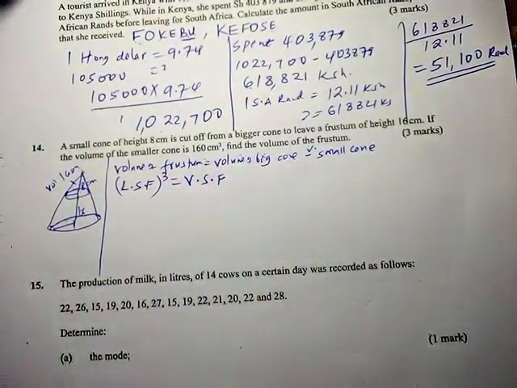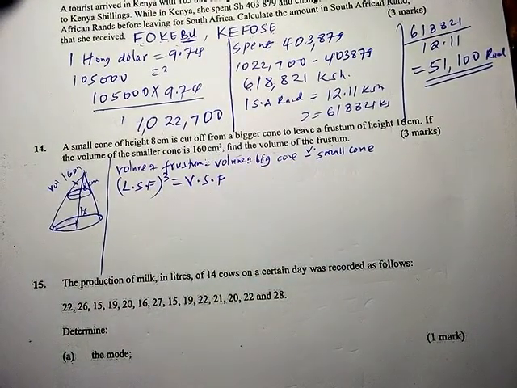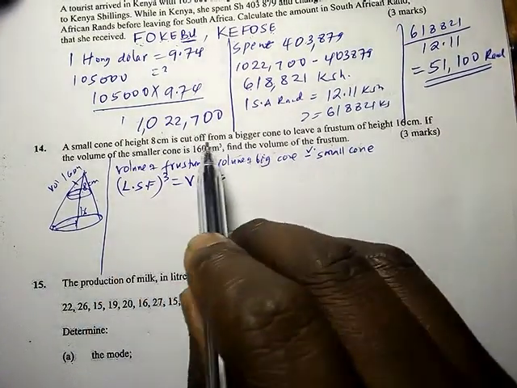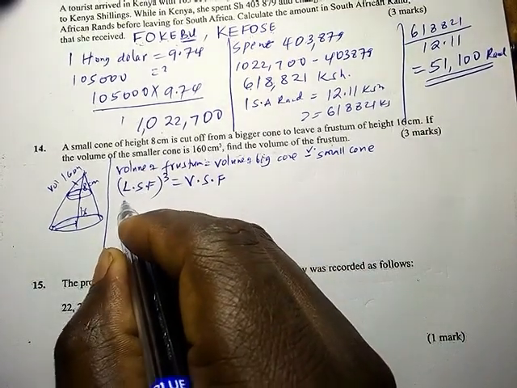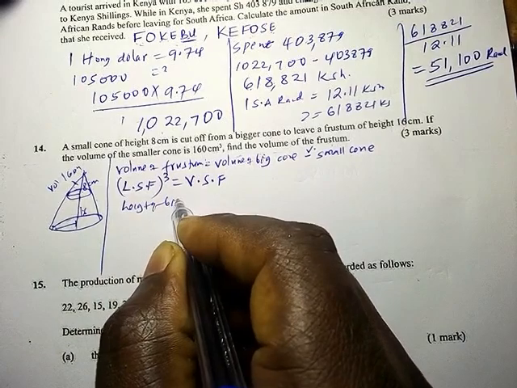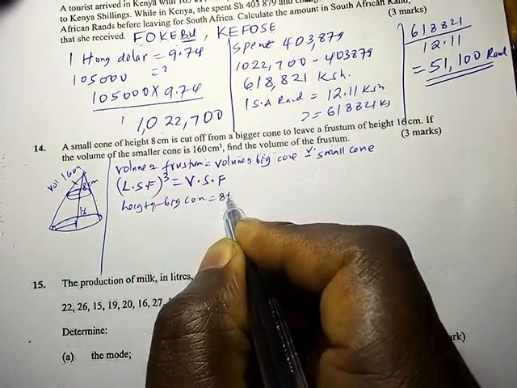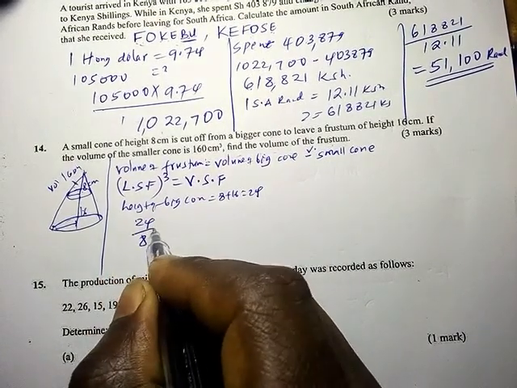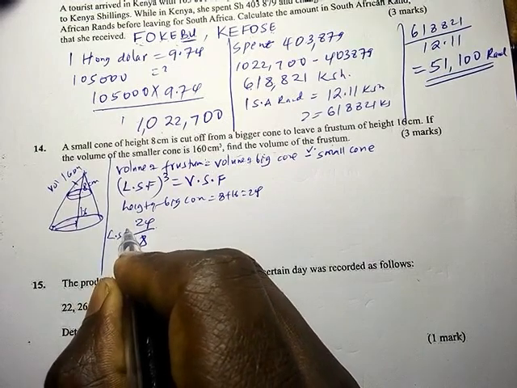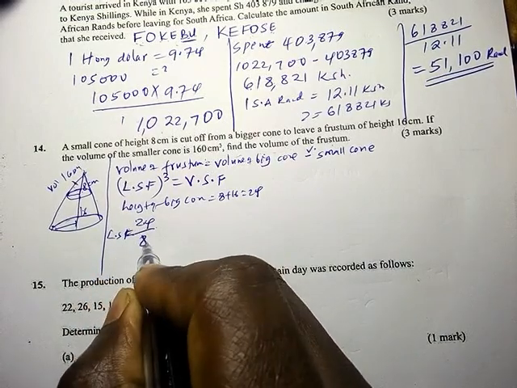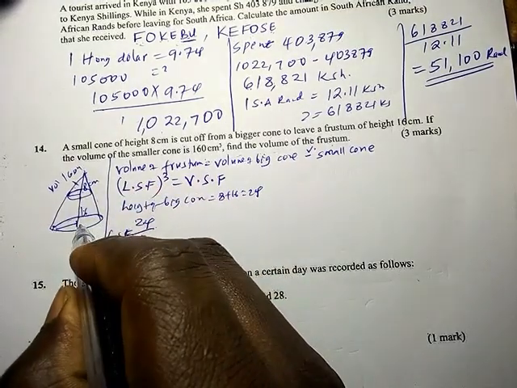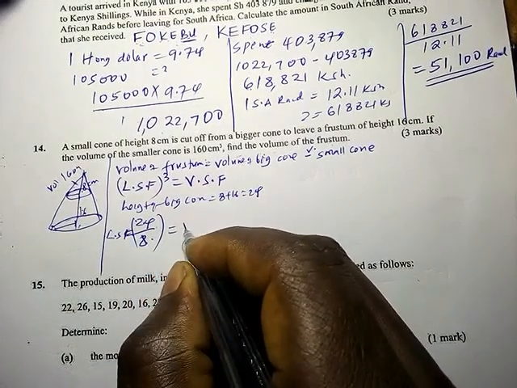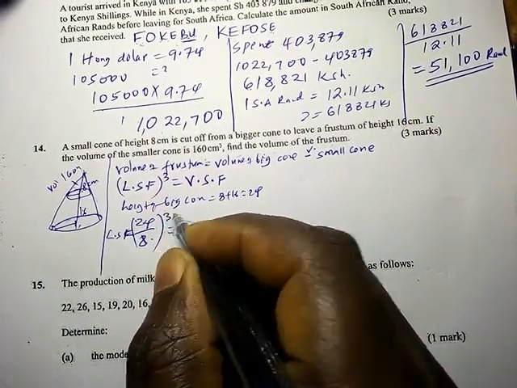You need to know the similarities we learned in Form 2. So how do we get the linear scale factor? We have the height of the frustum and the height of the small cone, so the height of the big cone is going to be 8 plus 16, which is equal to 24, right? So 24 divided by 8 gives us the linear scale factor. But we want the volume scale factor, which we get if we cube it.